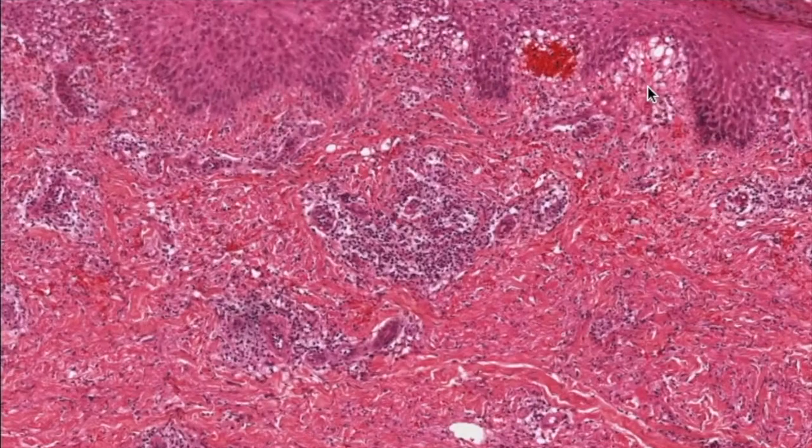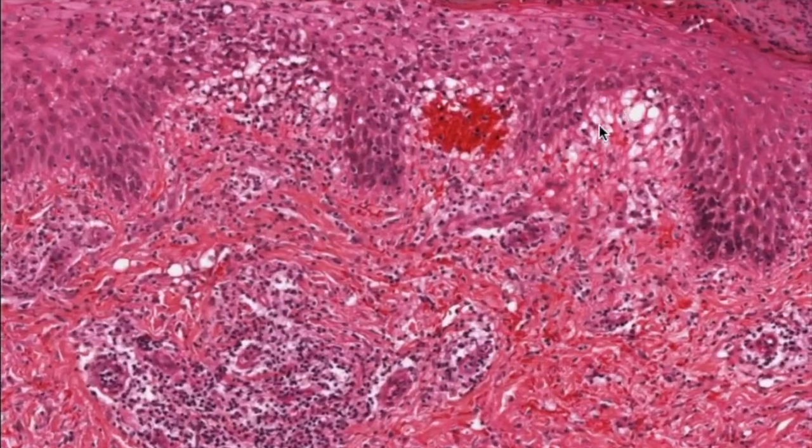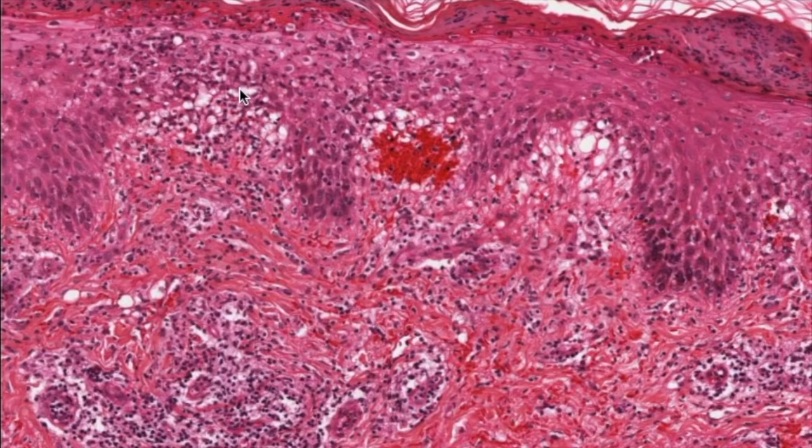If we go on high power and try to identify the pattern, we start seeing all these vascular changes in the epidermal-dermal junction. So this is basically a vascular interface pattern, a lichenoid lesion.